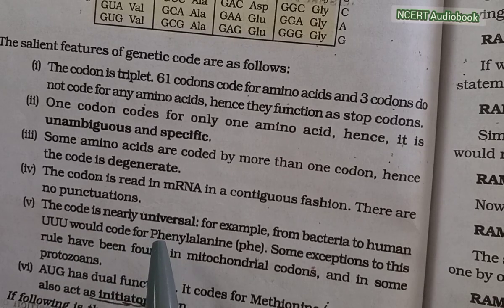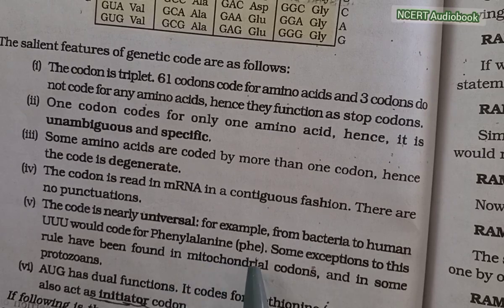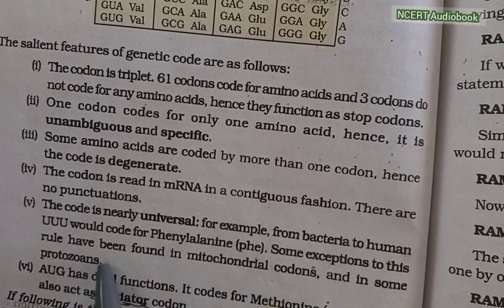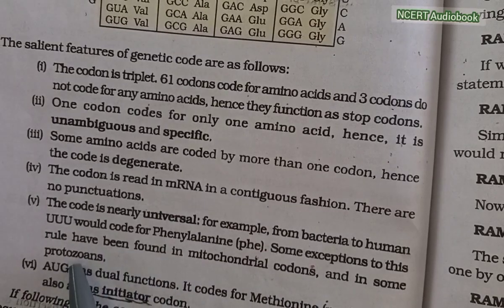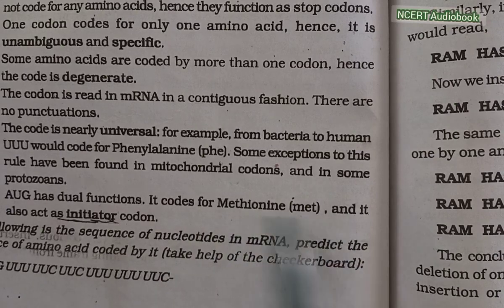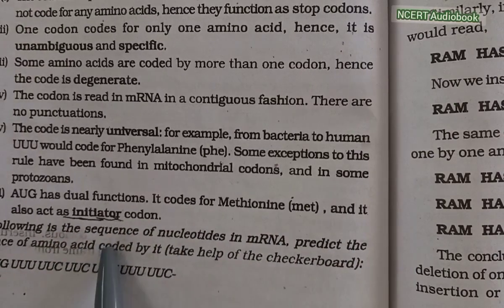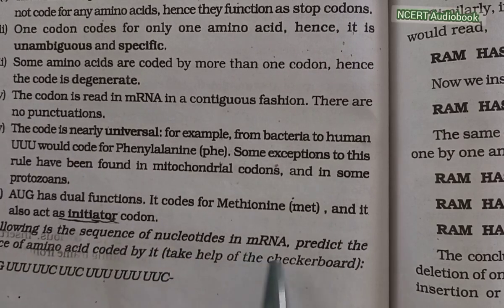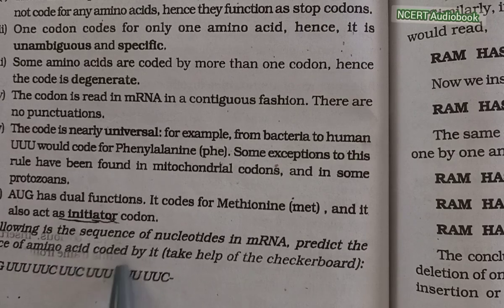For example, from bacteria to human, UUU would code for phenylalanine. Some exceptions to these rules have been found in mitochondrial codons and in some protozoans. AUG has a dual function. It codes for methionine and it also acts as the initiator codon. If we know the sequence of the nucleotides in mRNA, we can predict the sequence of the amino acids coded by it.